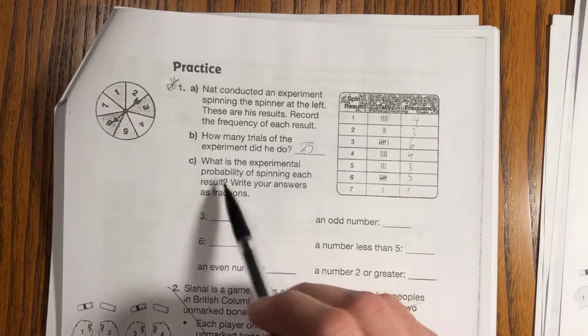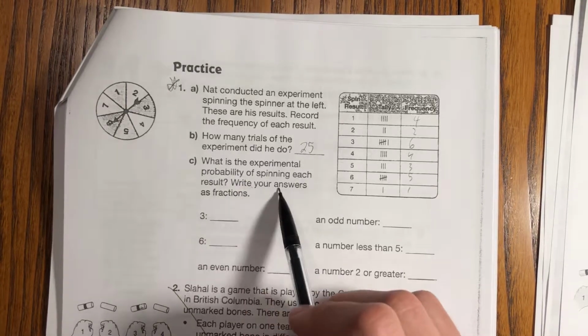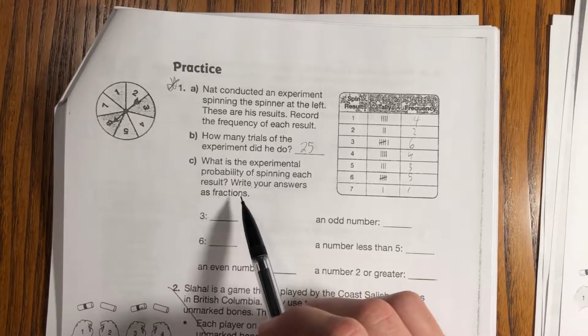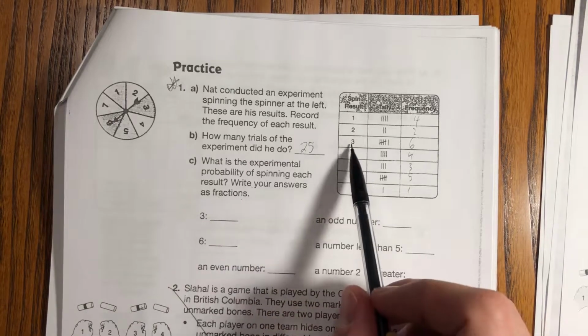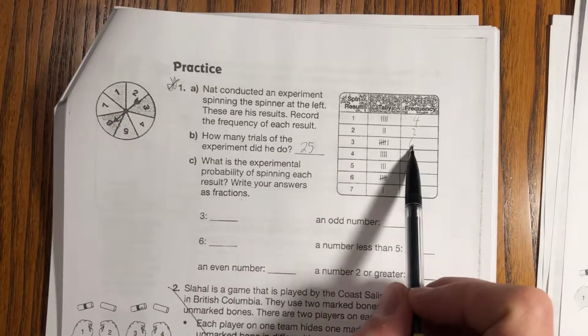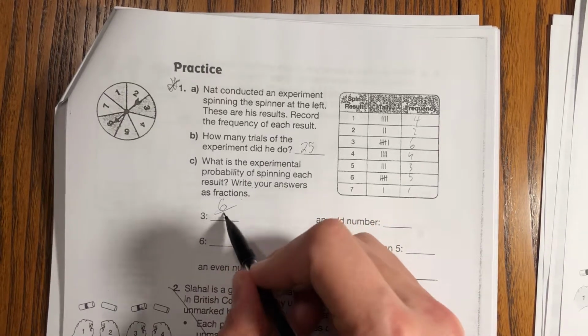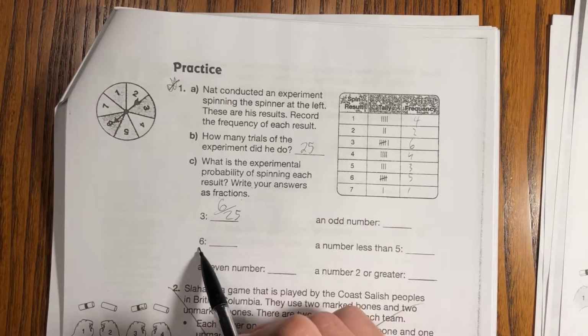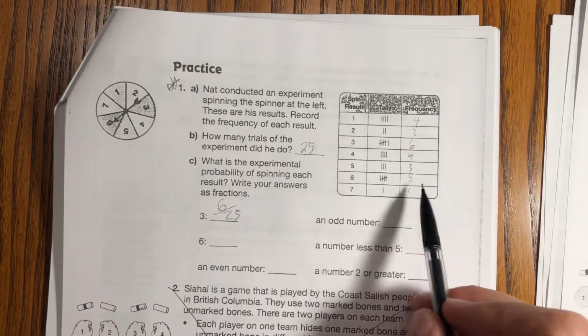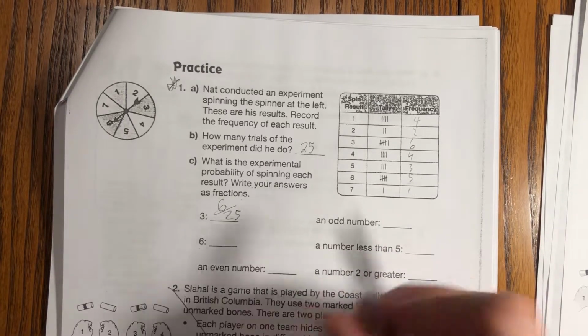So what is the experimental probability of spinning each result? Write your answers as fractions. So for 3, he got 6 out of 25. So 6 out of 25. For a result of 6, he got 5 out of 25.